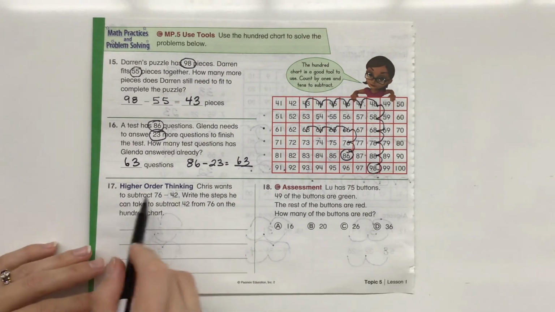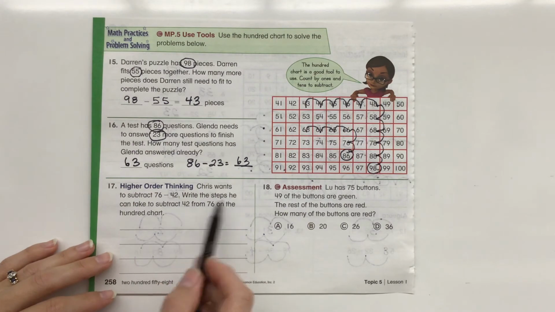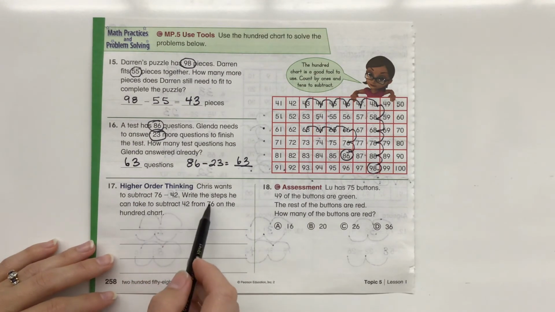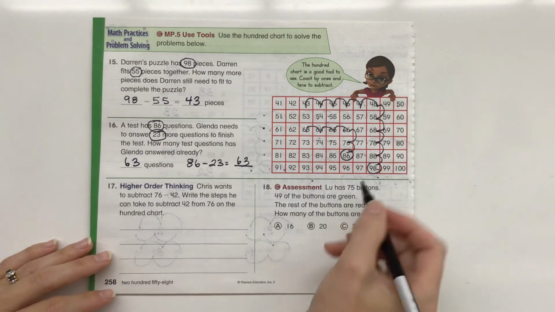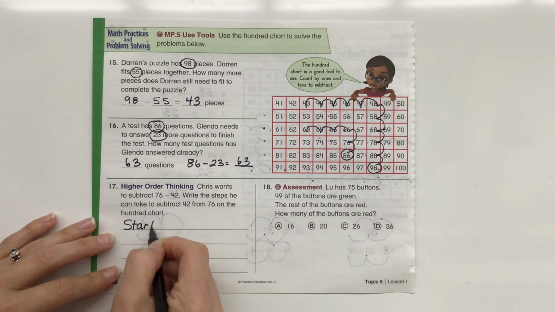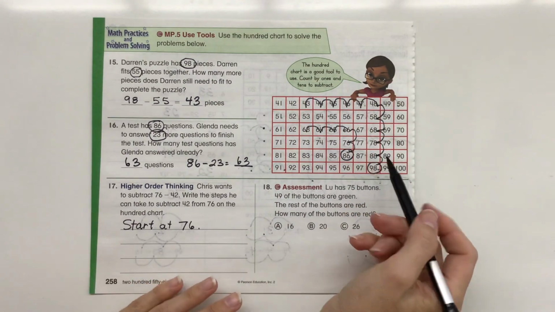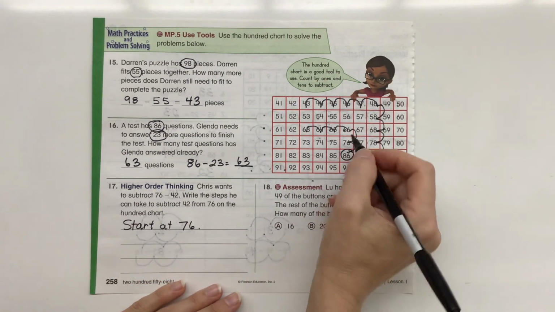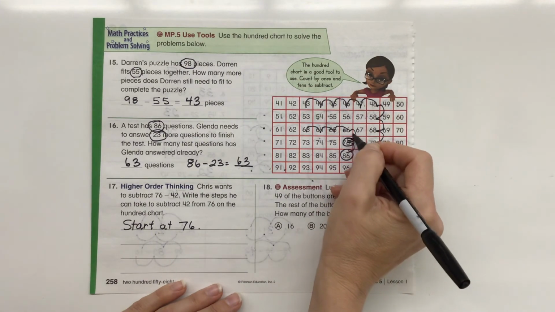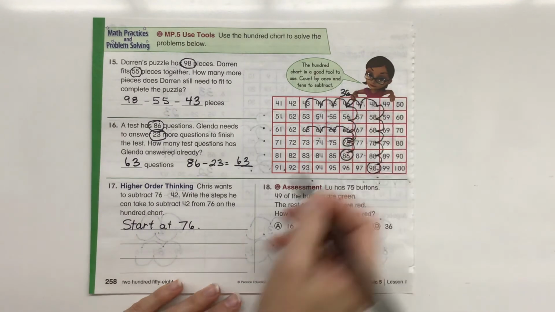All right, Chris wants to subtract 76 minus 42. Write the steps he can take to subtract 42 from 76 on the 100 chart. So he would start at 76. So start at 76. And so let's go ahead and do that together. 76 minus 42. 10, 20, 30, 40. So that would put us at 36. Okay?